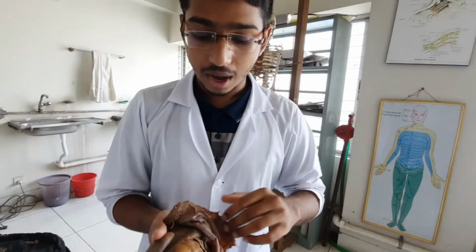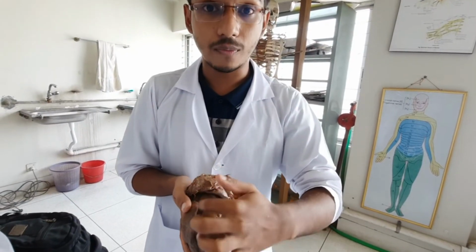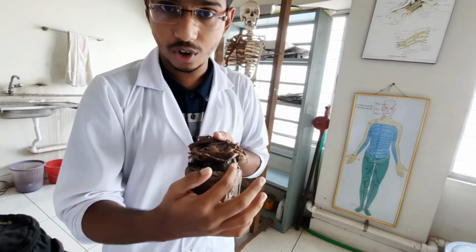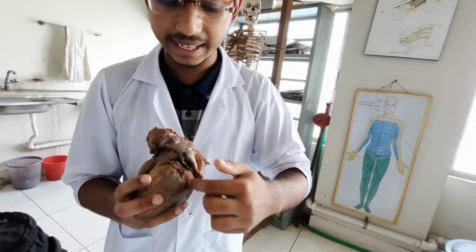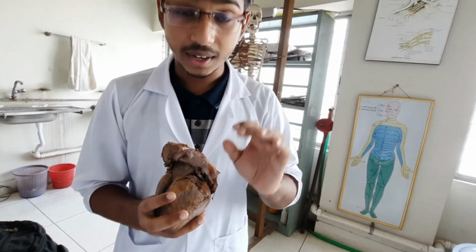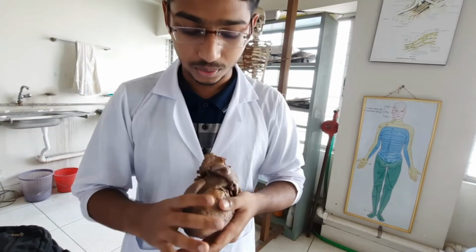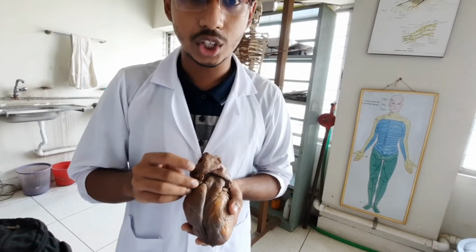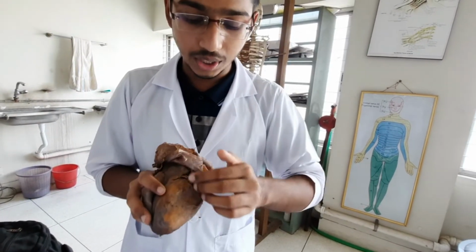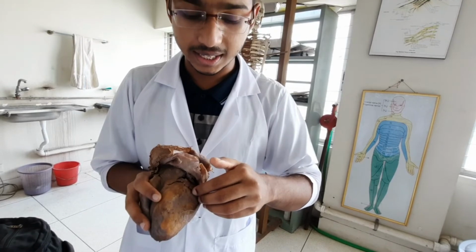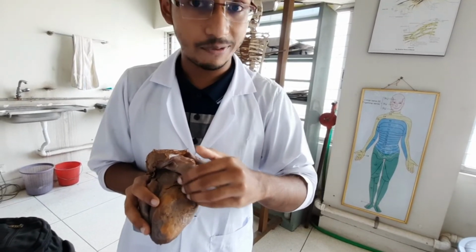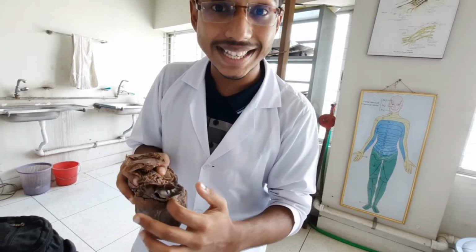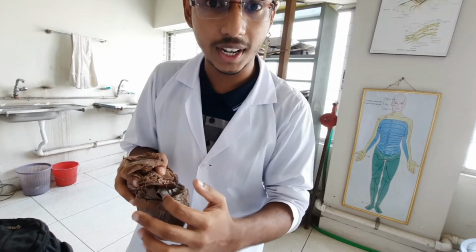Okay. Now I'm coming to the contents of these grooves. This is the posterior atrio-ventricular groove, and this is the anterior atrio-ventricular groove. So what are going to be the contents of the atrio-ventricular grooves? On the right side, it is going to lodge the right coronary artery. On the left side of the coronary sulcus, it is going to lodge the left coronary artery. And posteriorly, there is going to be the coronary sinus in the posterior coronary sulcus.